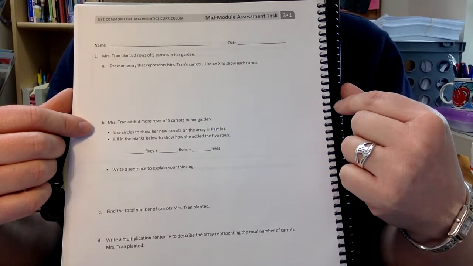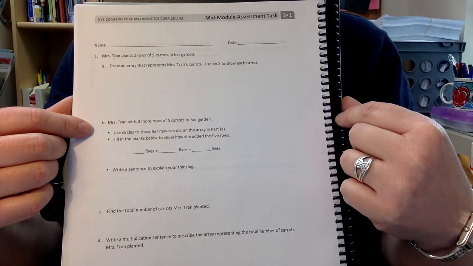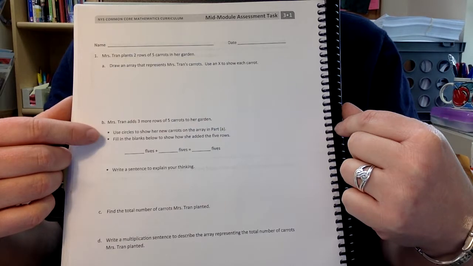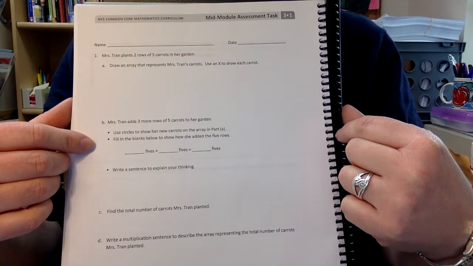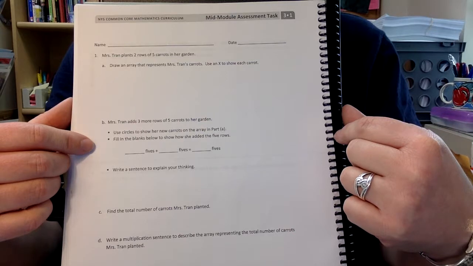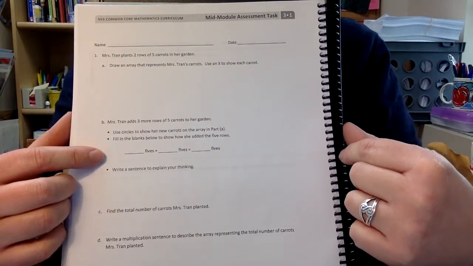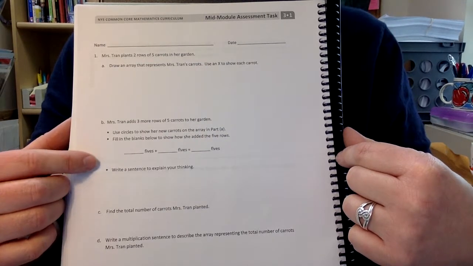B. Mrs. Tran adds 3 more rows of 5 carrots to her garden. Use circles to show her new carrots on the array in Part A. Fill in the blanks below to show how she added the 5 rows. Blank 5s plus blank 5s equals blank 5s. Pause the video to do your math.